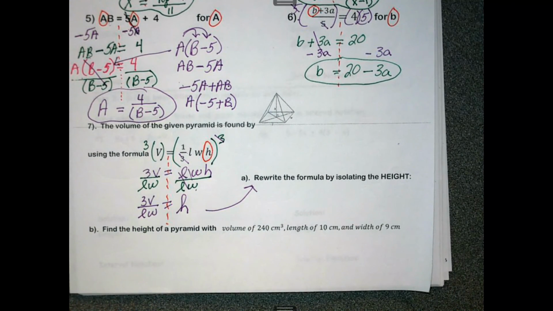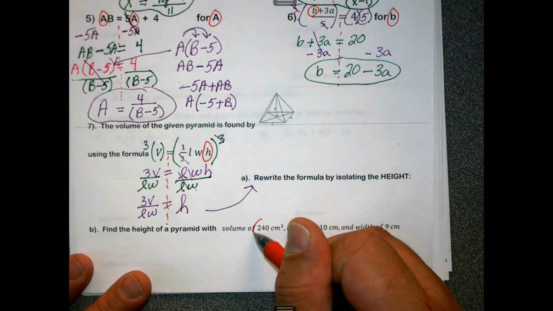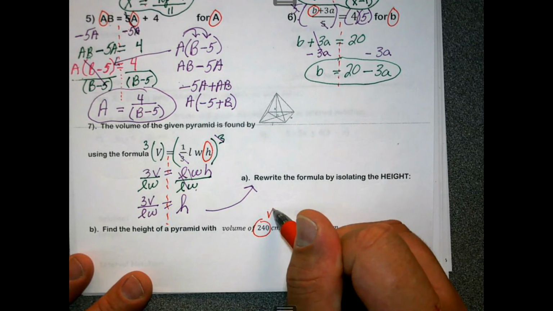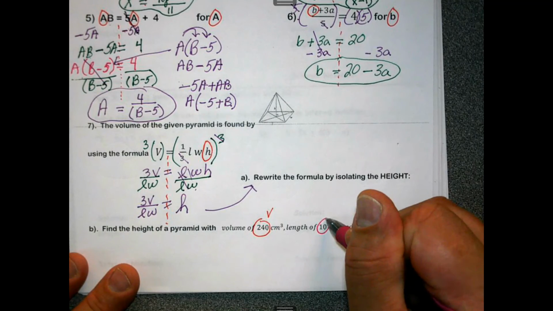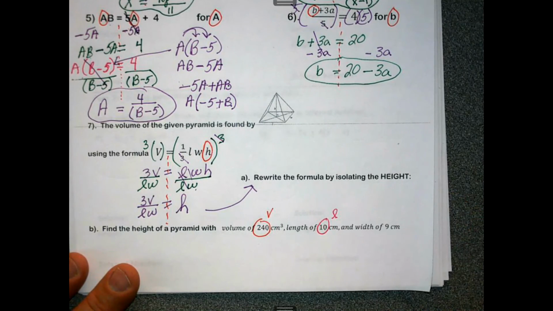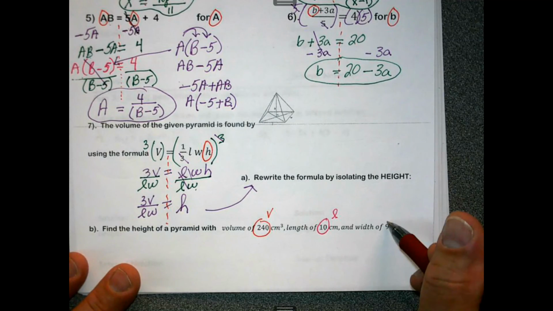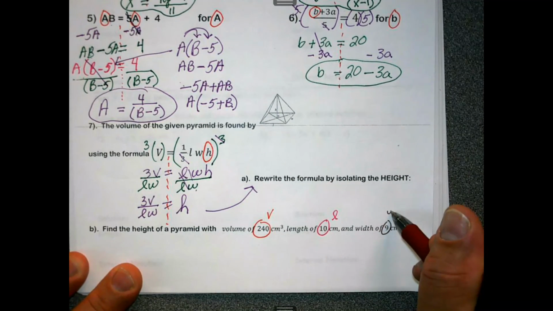So I did A. B says find the height of the pyramid with volume 240. So here's my V, length of 10. So here's my length 10. And then my width of 9.